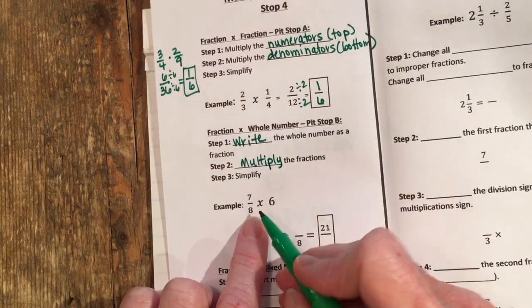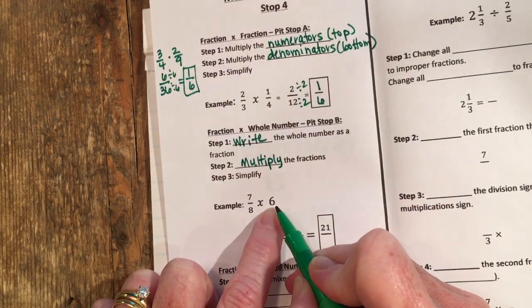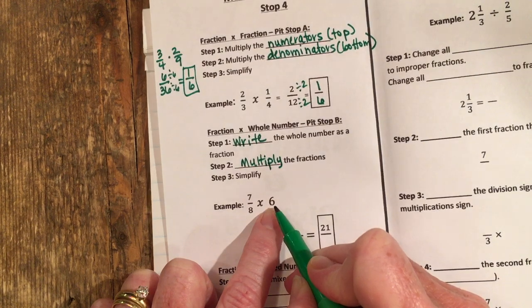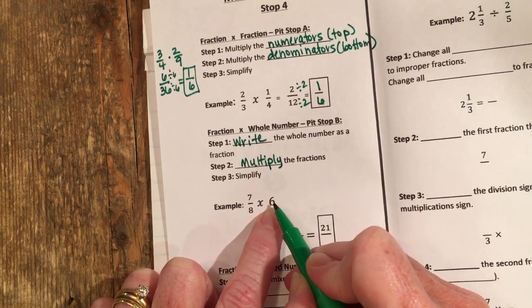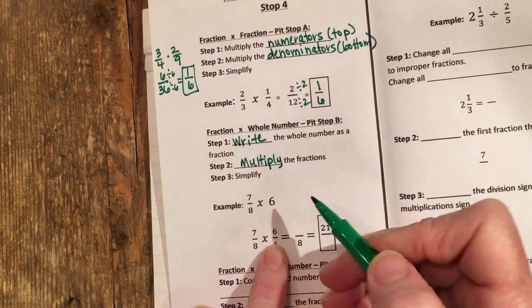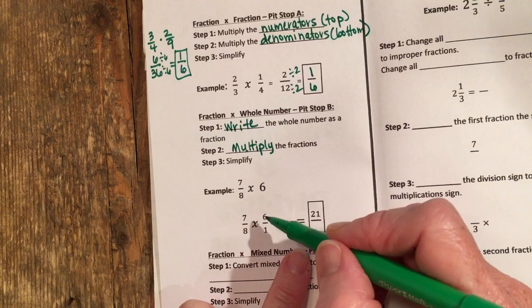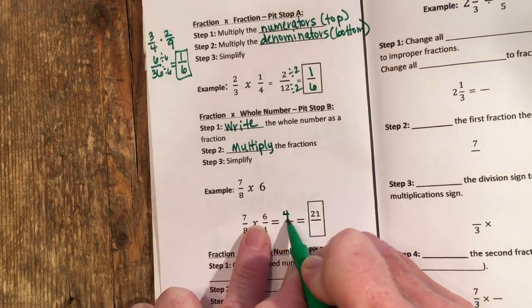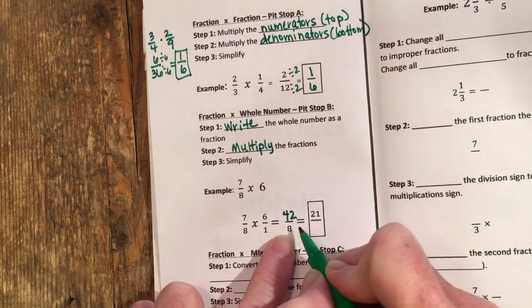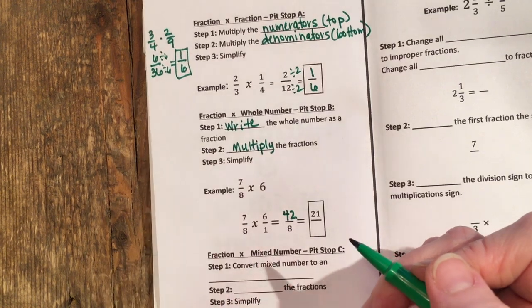So here's an example. You have a fraction times a whole number. We first want to change that whole number into a fraction. We do that by writing the number over 1. So now I have 7/8 times 6 over 1, and I multiply top times the top. 7 times 6 is 42. Bottom times the bottom. 8 times 1 is 8. Again, I need to simplify.